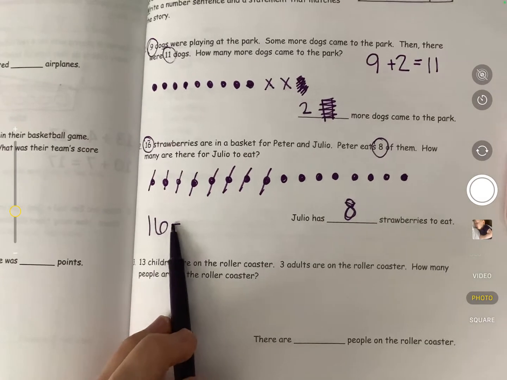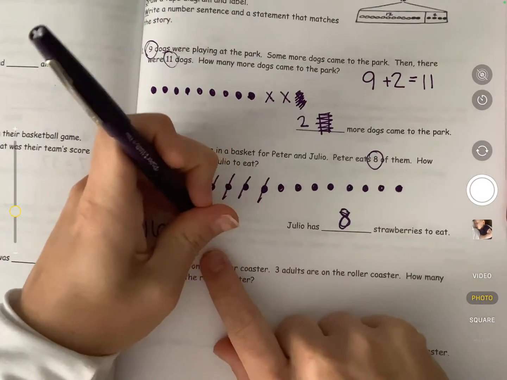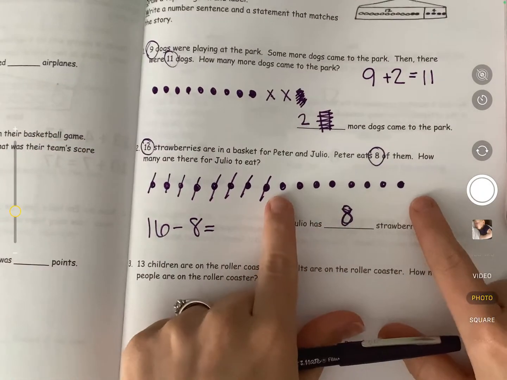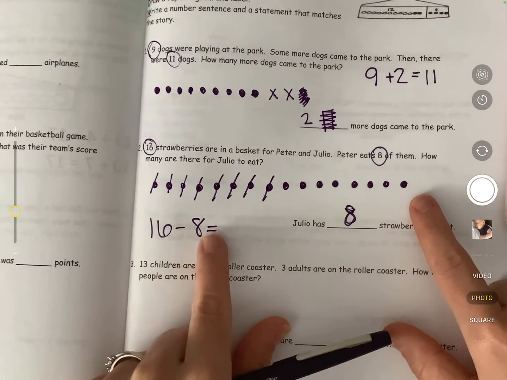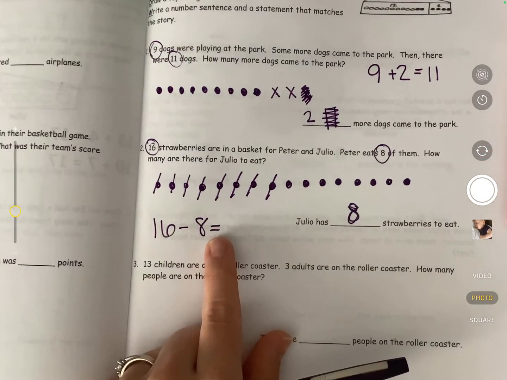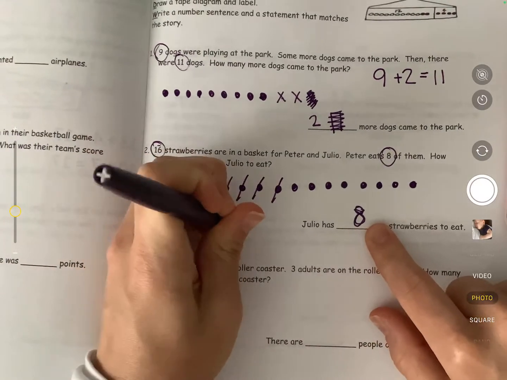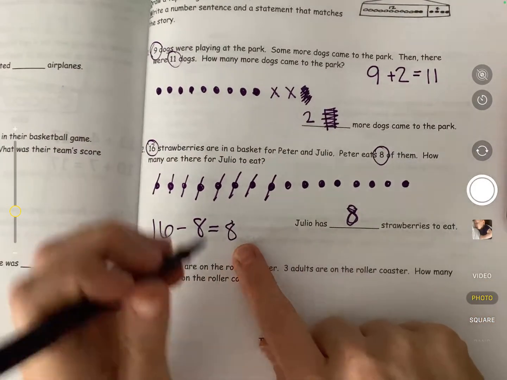So 16 minus 8 equals, well, this is how many we had left for Julio. What is 16 minus 8? Taylor? We already figured it out, right? Our answer is right here. 8 is our answer. 16 minus 8 equals 8.